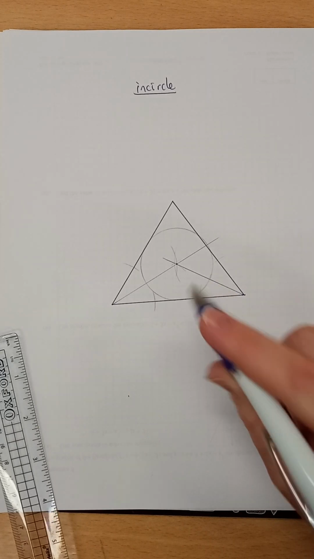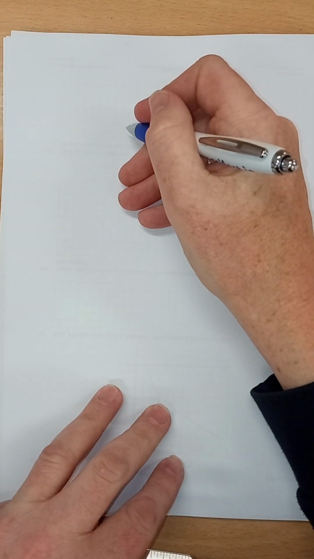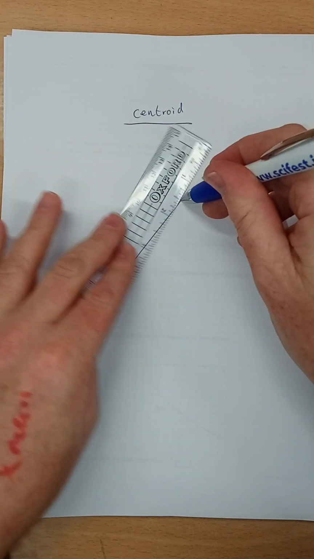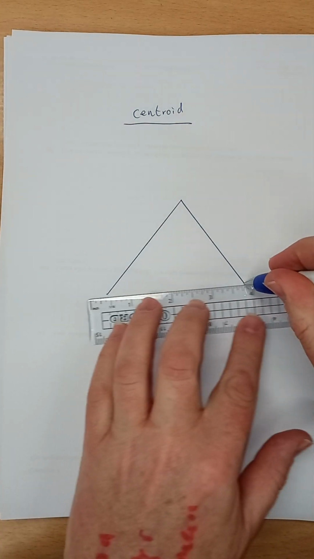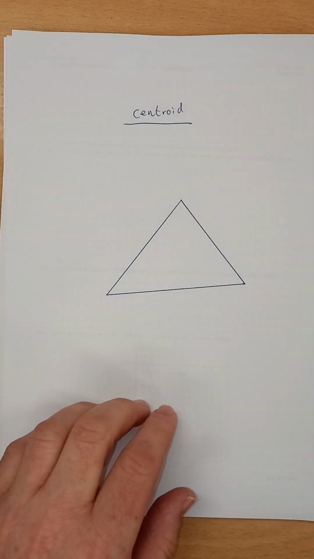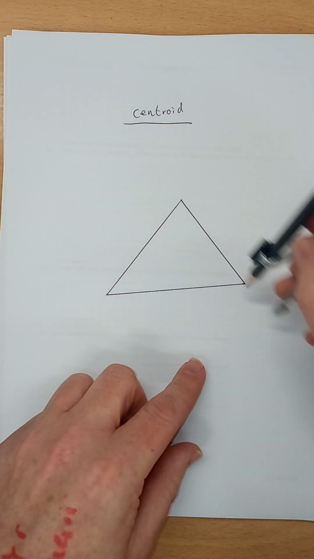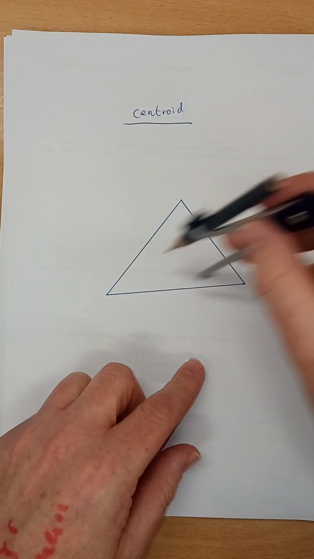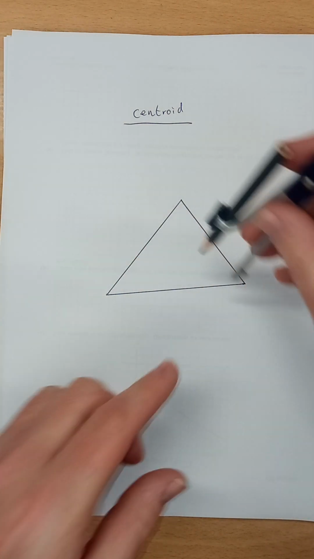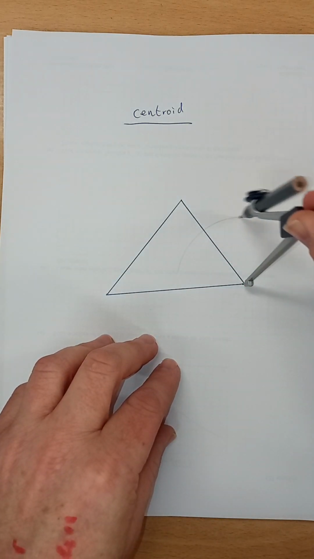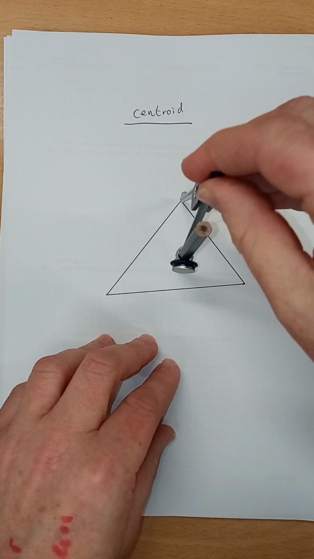Okay, so next one is the centroid. Again, I'm just going to draw a triangle. The centroid's quite easy. It's very similar to the circumcircle in that you find the midpoints, but instead of getting perpendicular bisectors, you just join the midpoints to the other corners. So that's what I'm going to do.